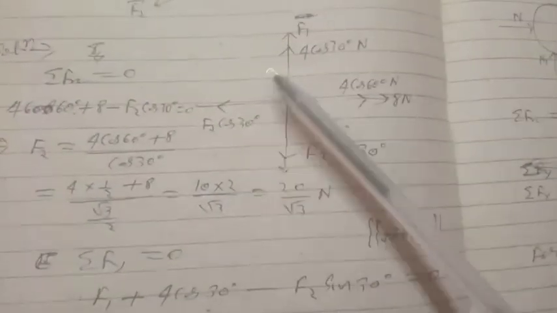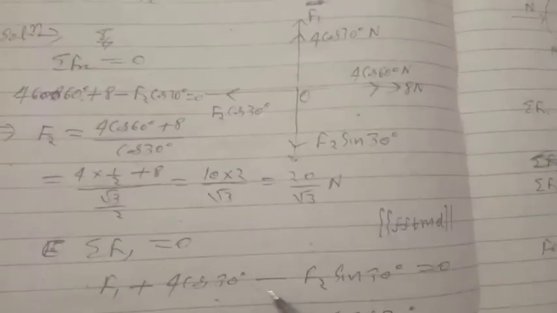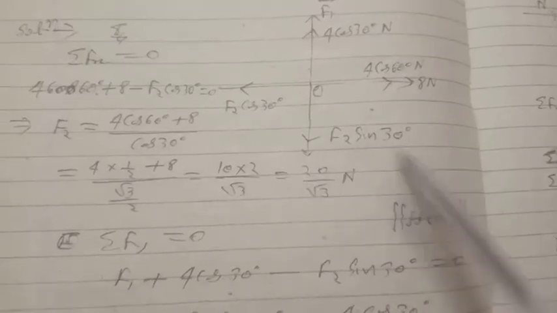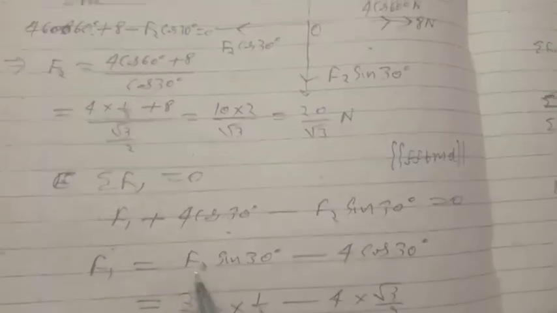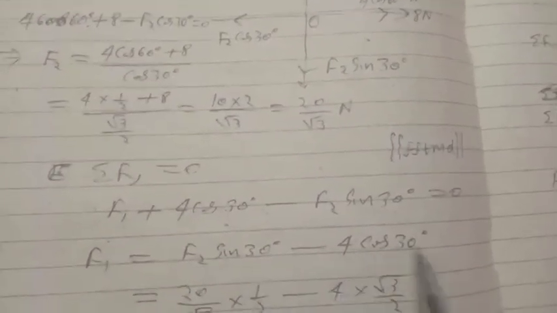Again, if we take sigma Fy equals 0, then F1 plus 4 cos 30 minus F2 sin 30 will be equal to 0. This gives F1 equal to F2 sin 30 minus 4 cos 30.